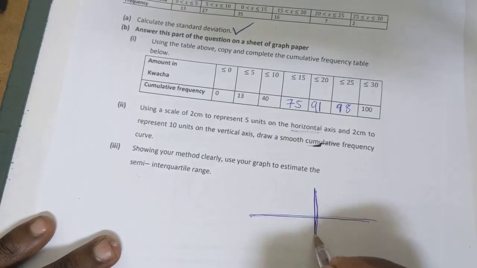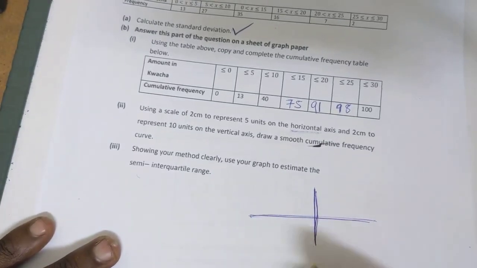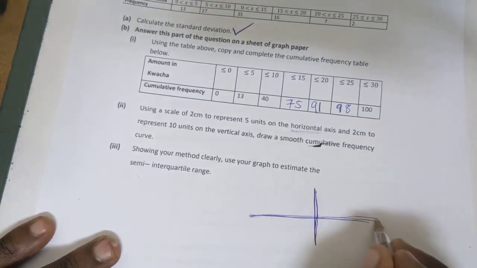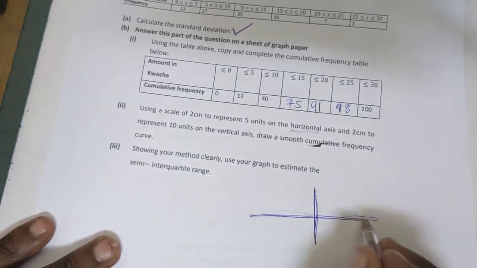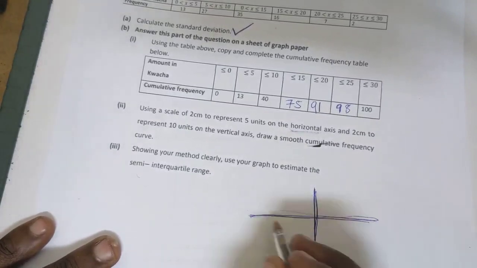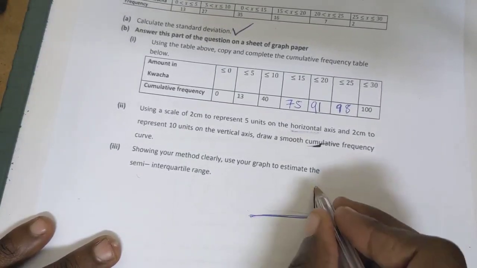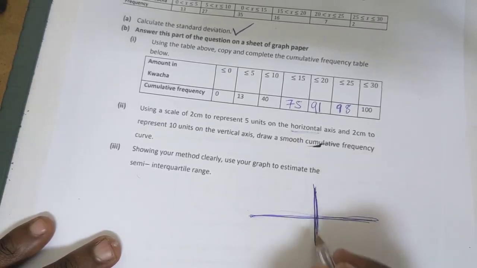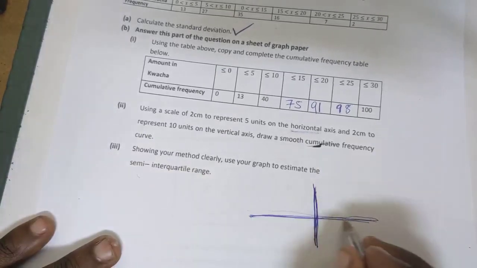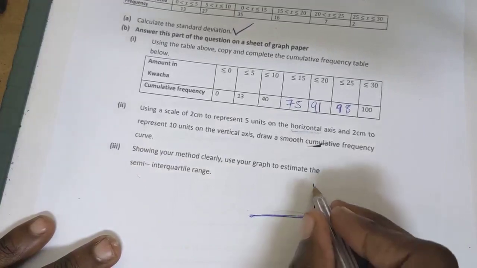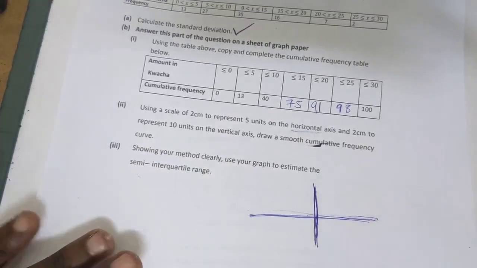This one which goes like this, it is the horizontal line. Then this one which goes vertically, up to the north and south, it is the vertical axis. This is the horizontal axis, this is the vertical axis.